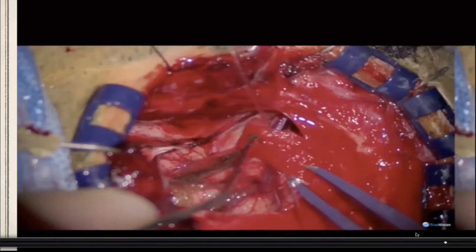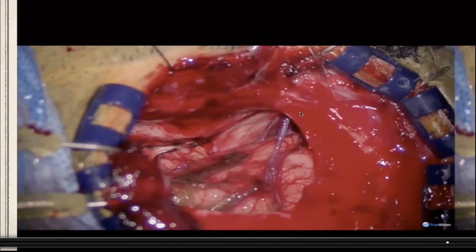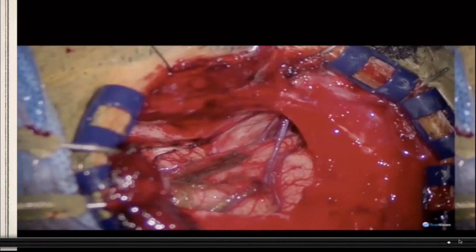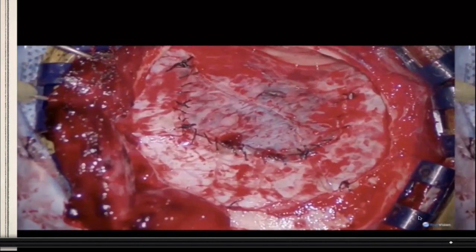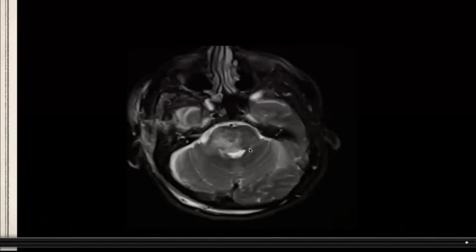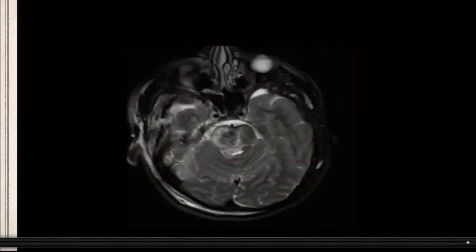And that's at the end. Make sure we have not hurt the vein of Labbé, and closing the dura, and there is a post-operative MRI, the post-op day 1.